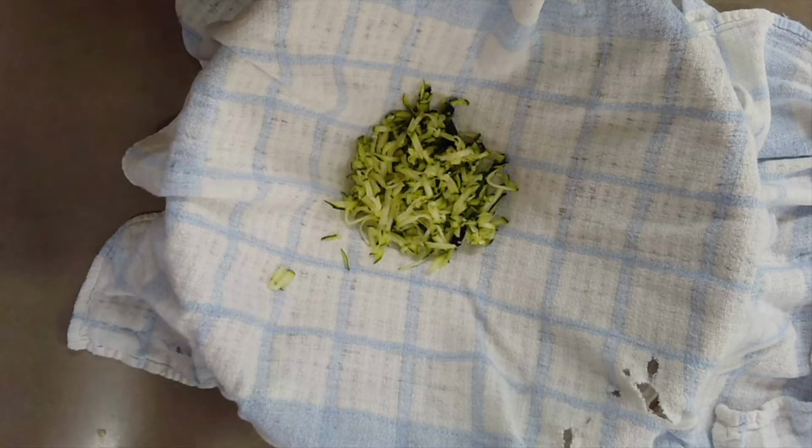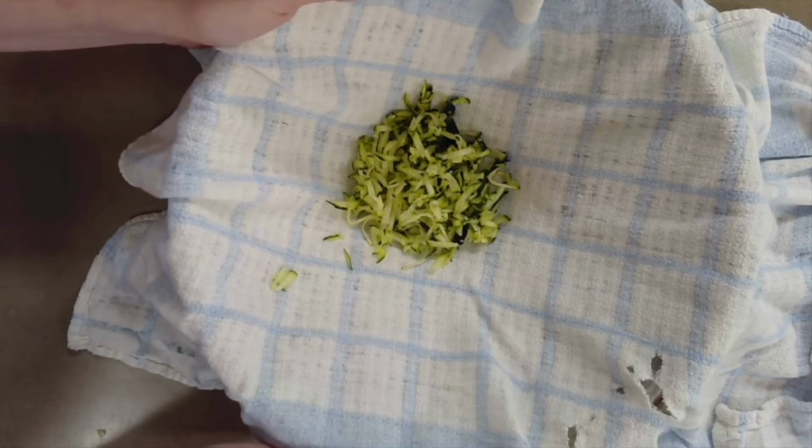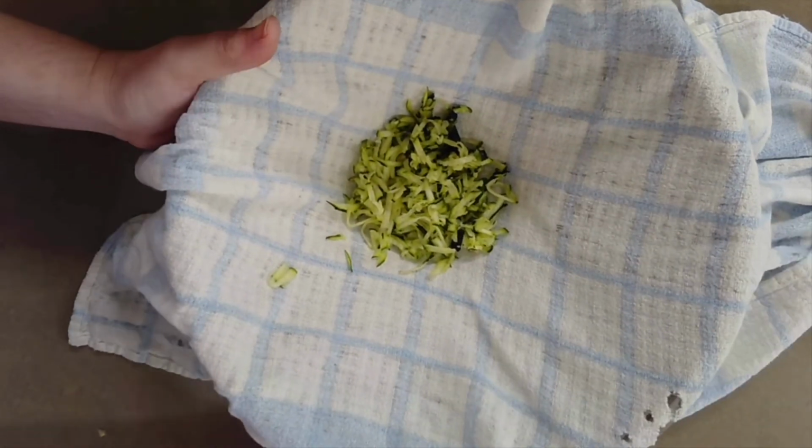Pop the colander into a sink and set a timer for 10 minutes. Make sure you put it in the sink in case water drips all over your counter and onto the floor. That would cause a slipping hazard.